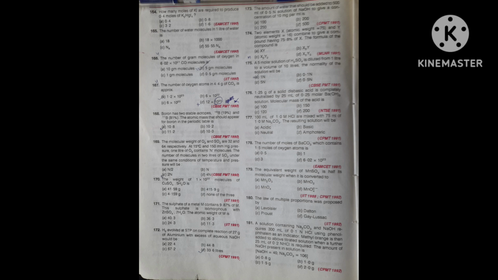Okay, 25 ml of the second acid, 0.2 N strength, was there. Then 25 into 0.2. Correct? If you want to convert it into 0.1 N, then 25 into 2 gives 50 ml.